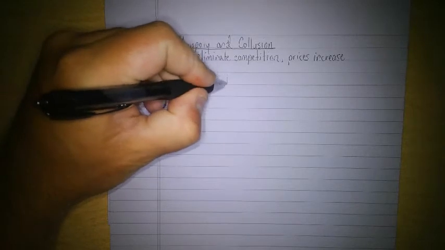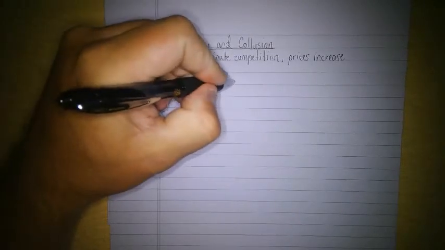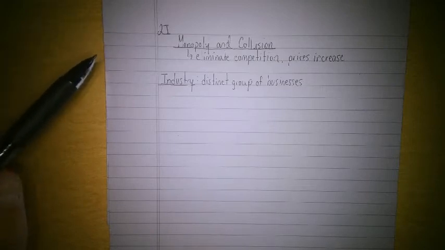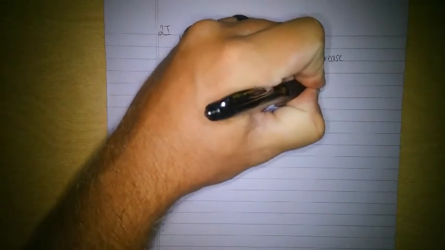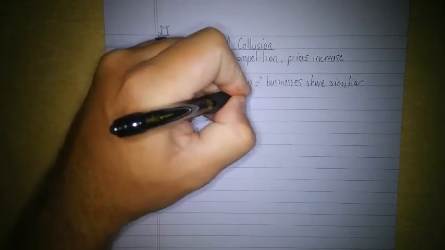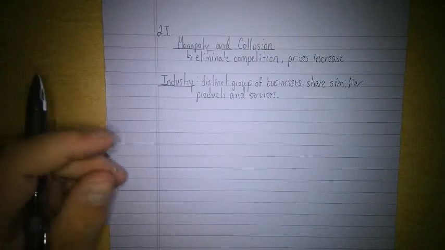You guys with me? So an industry is a distinct group, and we're not going to write all that out. We're going to put down a distinct group of businesses. I don't have to get you to write that they're trying to make a profit, because guys, what are businesses made to do? They're trying to make money, so we don't have to write that out. So an industry is a distinct group of businesses that share similar products and services.